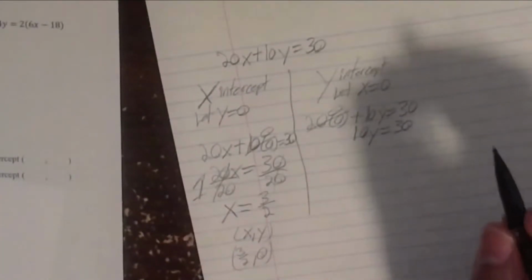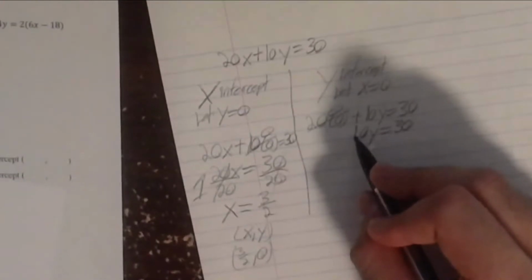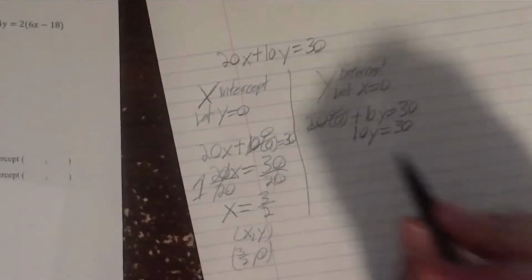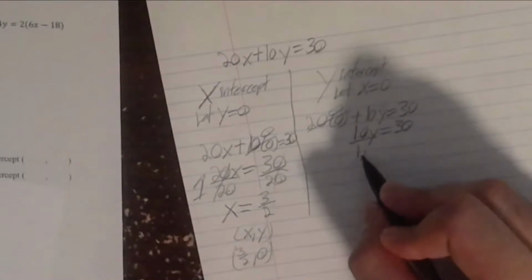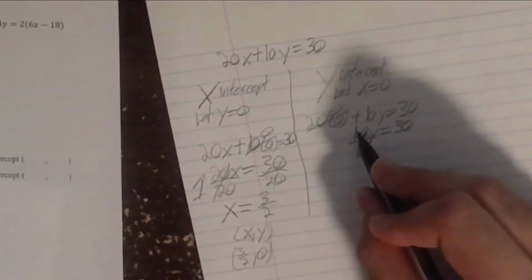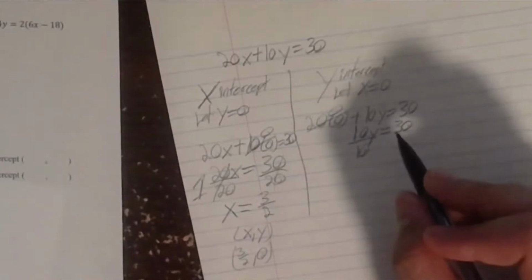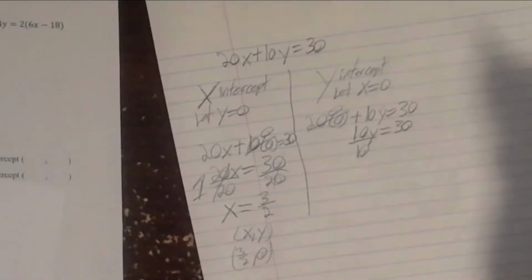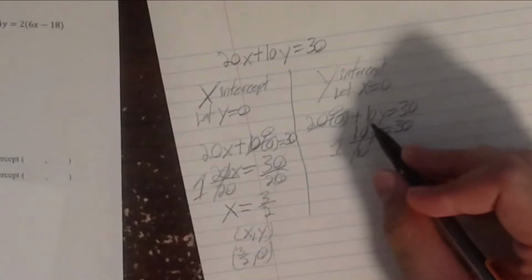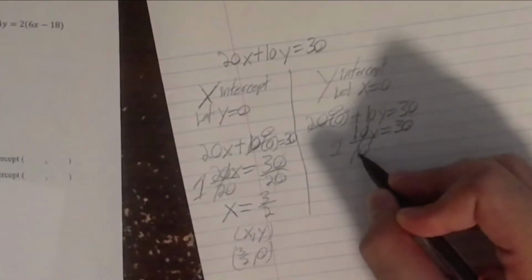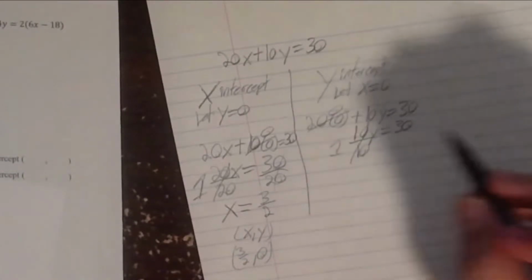Now, we need to solve for y. There's a 10 in front of the y. We need to get rid of that 10. How do we get rid of that 10? We have to divide by that same number, because it's 10y, which is another way of saying 10 times y. What's the opposite of multiplication? Division. Now, we want a 1 in front. We need to divide by 10, because 10 divided by 10 is just 1.